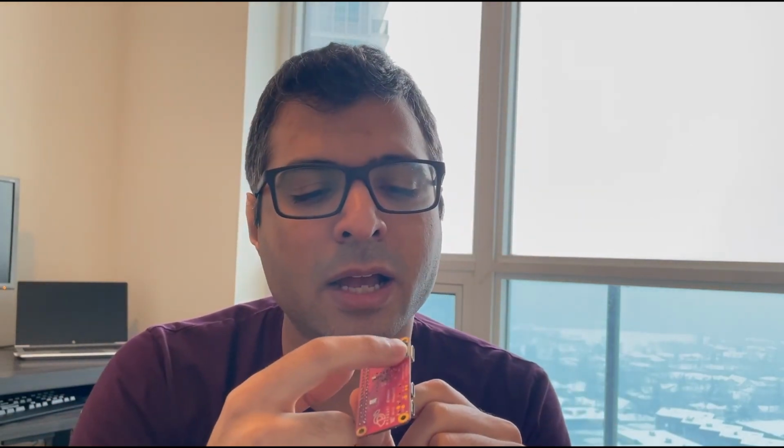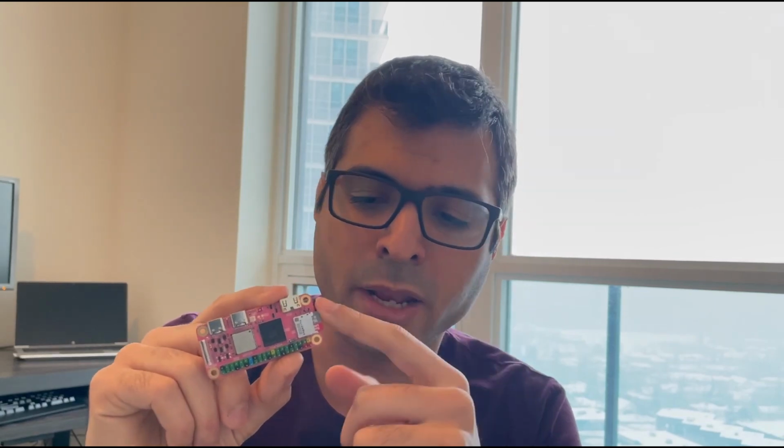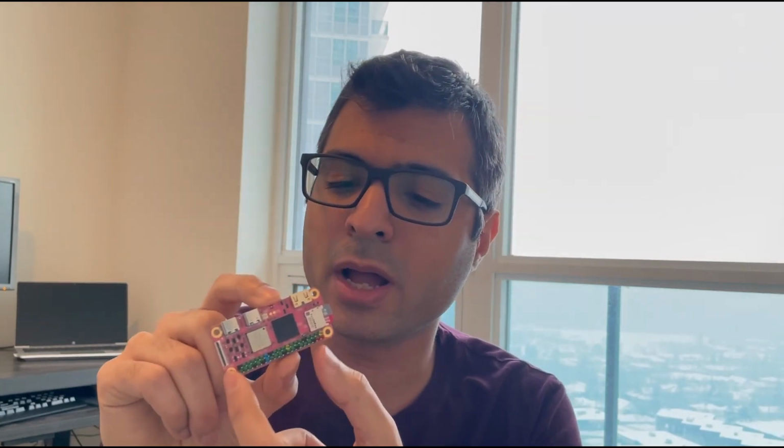It has 2 USB-Cs. It has HDMI. It has DSI. It has DVP. It has an onboard Wi-Fi module as well, and a micro SD card to store the data. And we have a GPIO which is compatible, I mean, the same footprint as what we have on the Raspberry Pi.